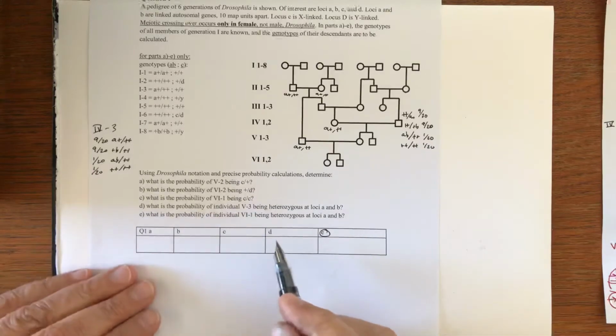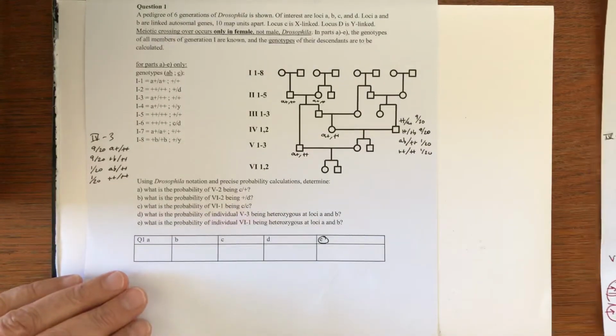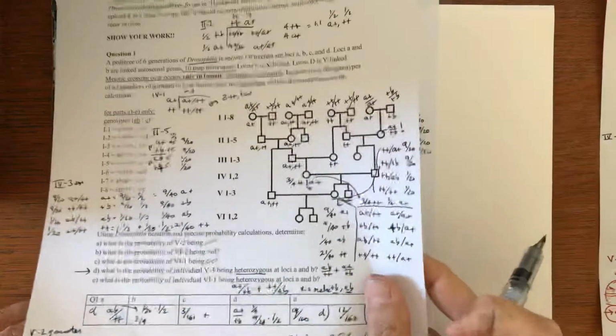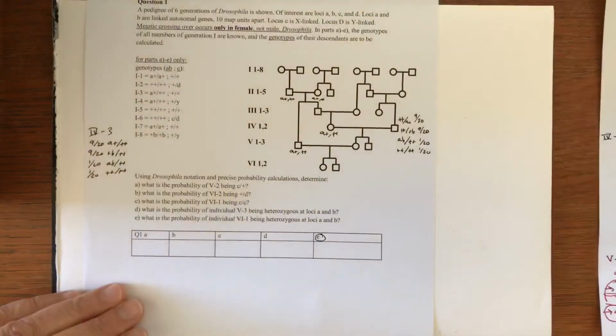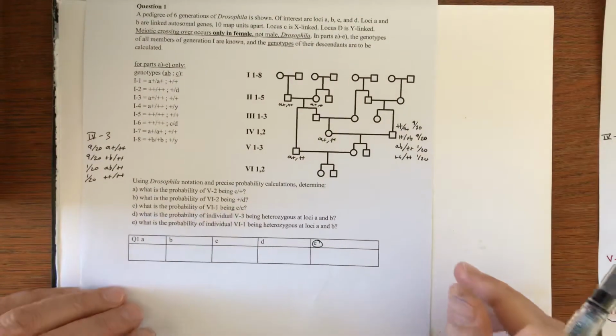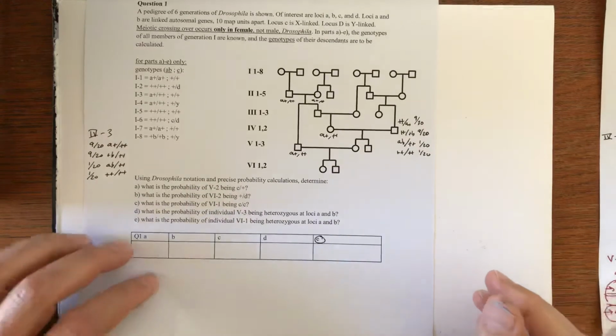Part D. I was going to continue on in the same piece of paper, but unfortunately I forgot to push the record button properly.